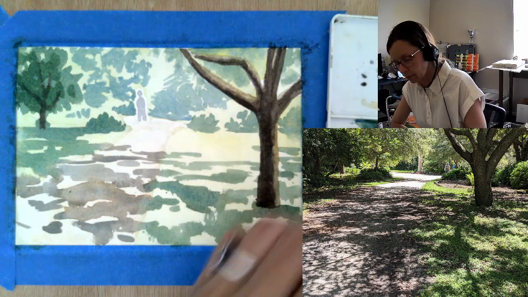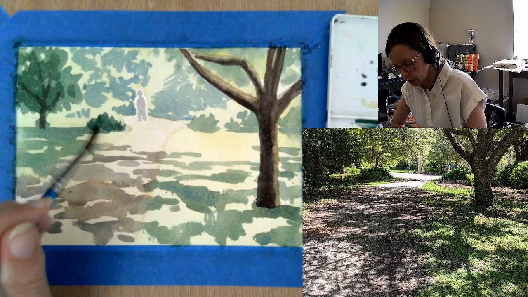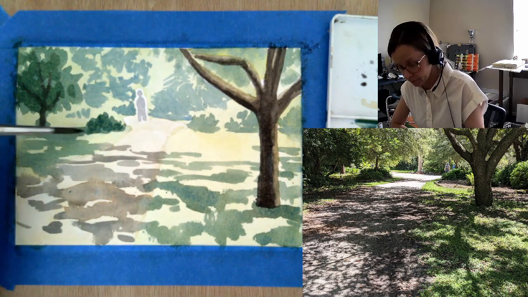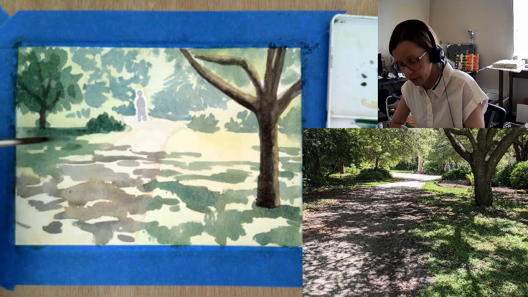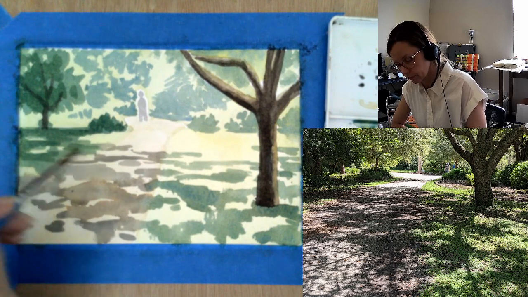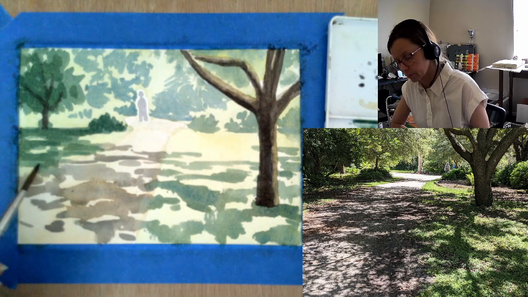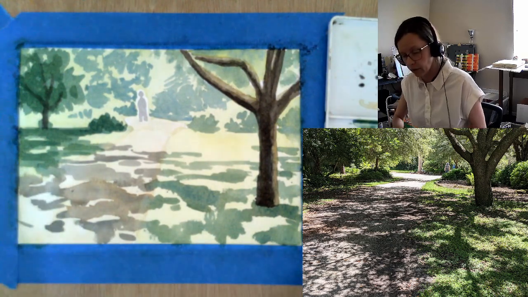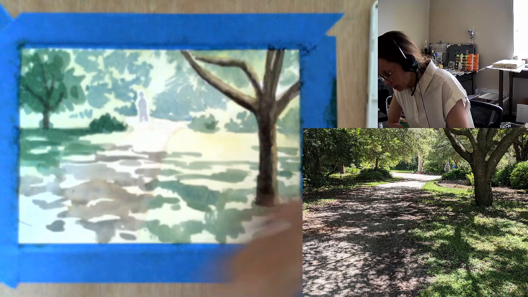Okay, same for the other areas here. We're going to darken in some of this. Okay, other side also has the mid-ground areas.